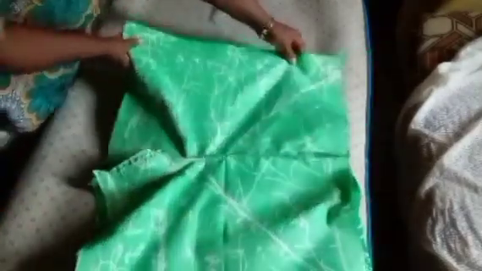Now the next thing is to stitch the two sides of the knicker. We take it to the sewing machine and stitch it down, after which I will stitch down the hem of the knicker by turning it twice. I will turn it twice and stitch it round on the two lap.